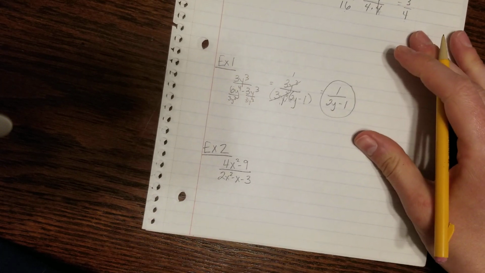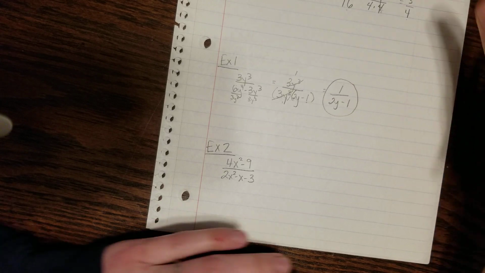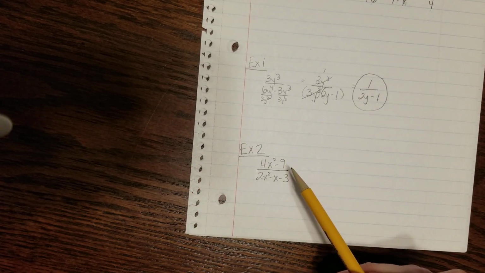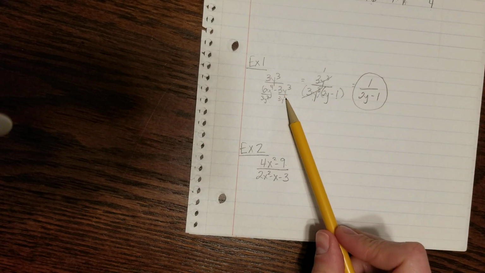All right, let's take a look at something a little bit different. Same idea, we're gonna factor things, look for their factors and then try to cancel out. But you'll notice this time in my numerator, I have a binomial. So just like we did on our problem up here, we're going to look for a greatest common factor.